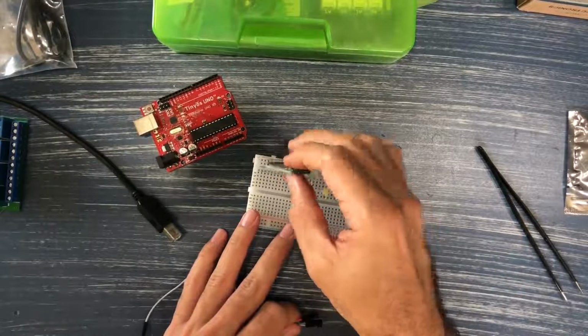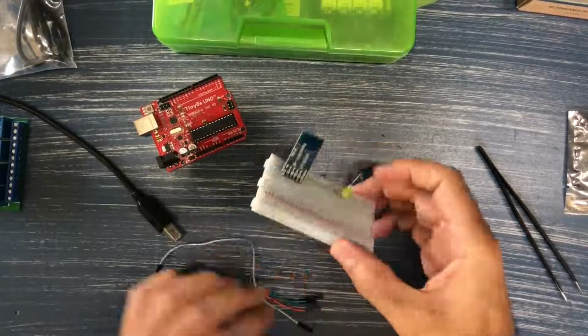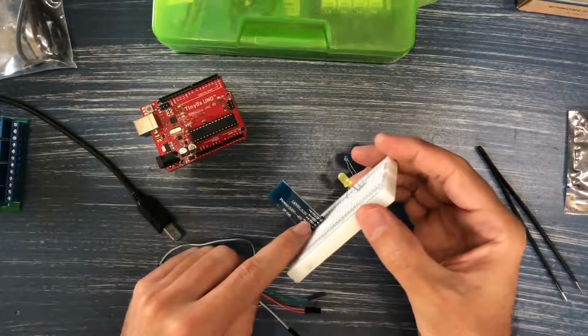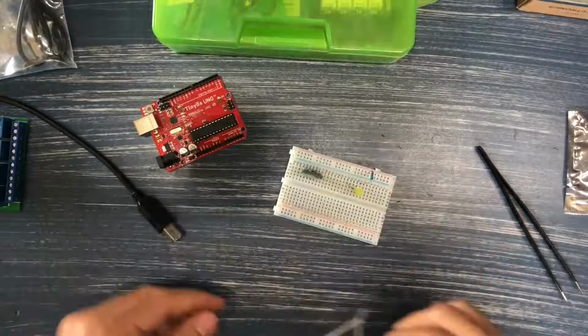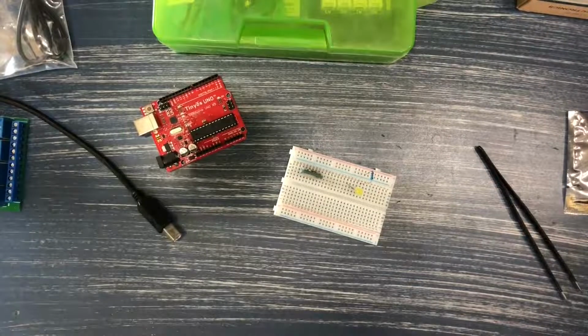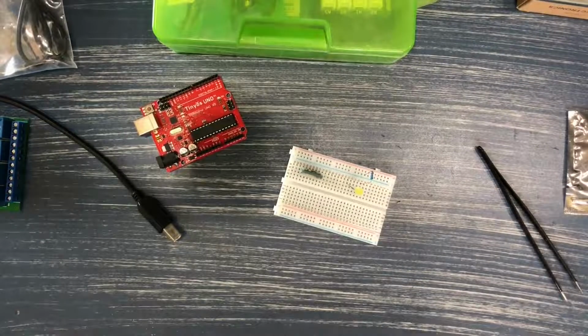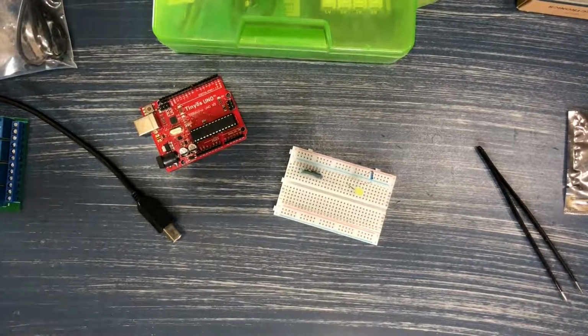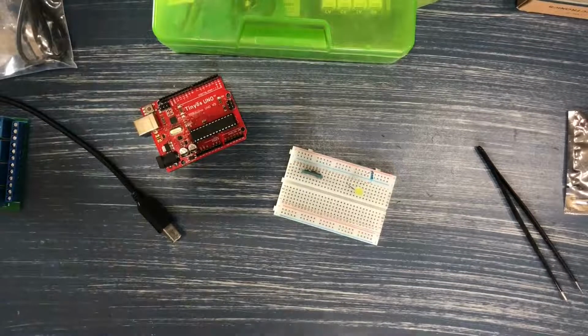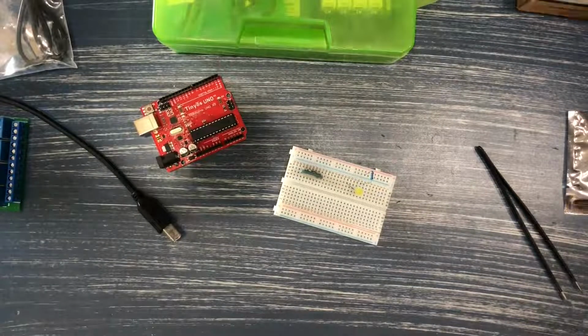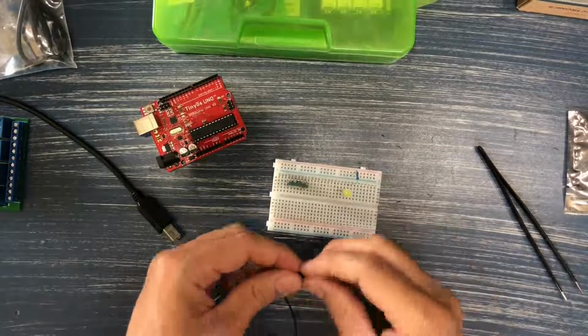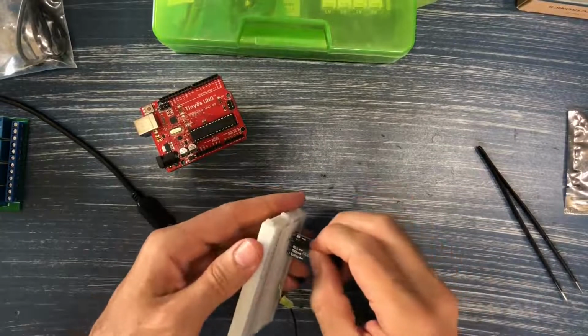So this is a Bluetooth module. It's model HC05. You can see the pin out right there. It's got VCC and ground, and it's got something called RX and TX. So Wi-Fi and Bluetooth and many of the radio and all the communications modules use an RX and a TX pin. The R is for receive and the T is for transmit.